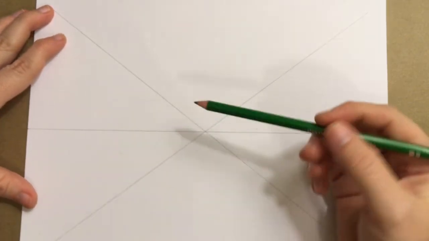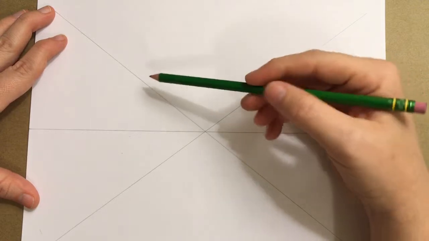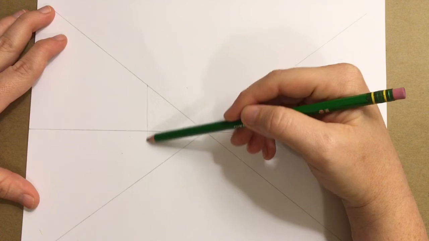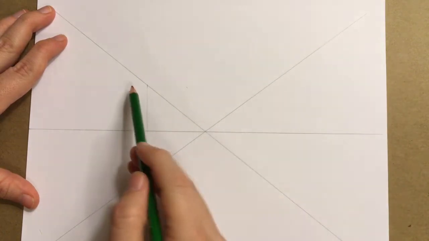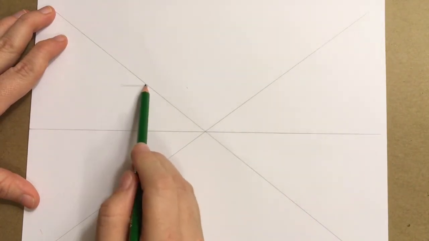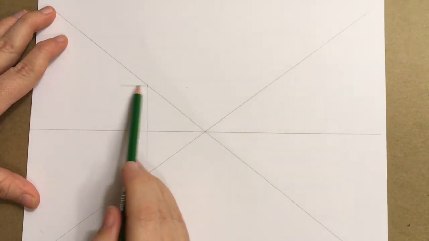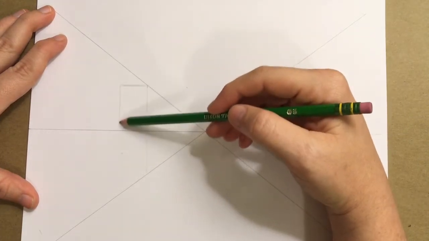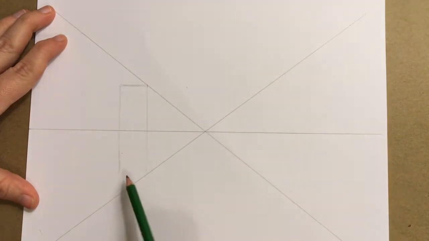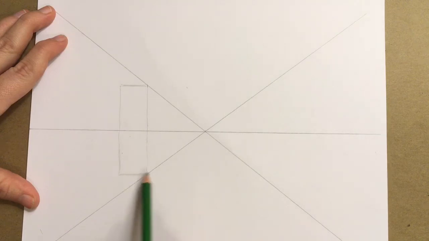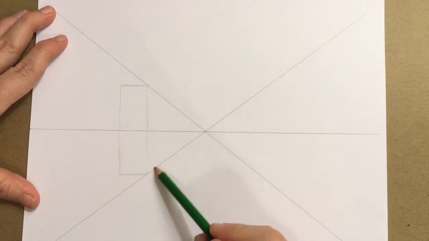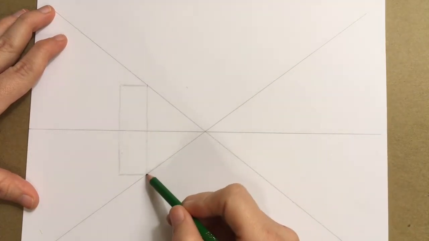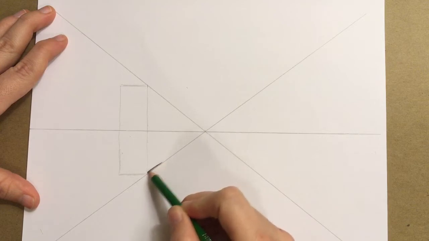But okay, so let's just start drawing a building. I think the easiest thing to do would just be to make a rectangle. So this top of the building, even with my horizon, I'm going to come down again, even with my horizon. And then I went all the way down to my cross lines, but you don't necessarily have to do that.